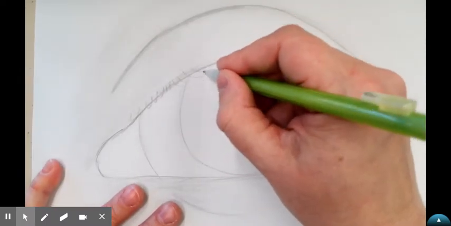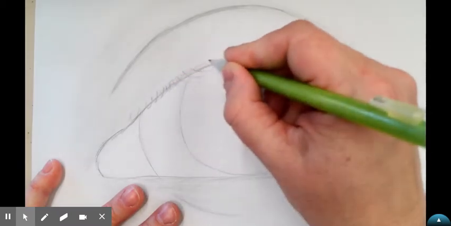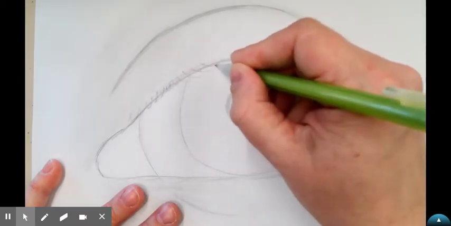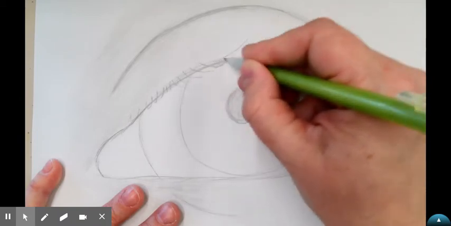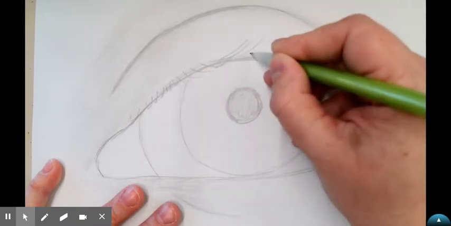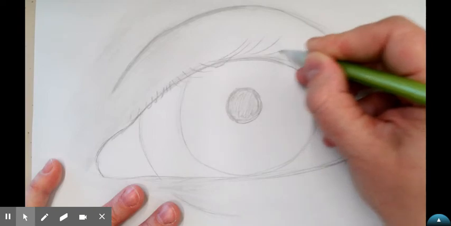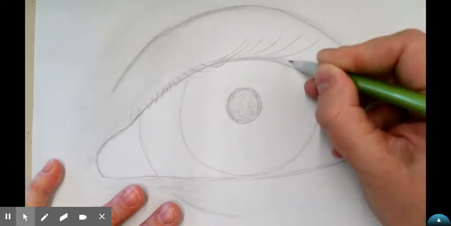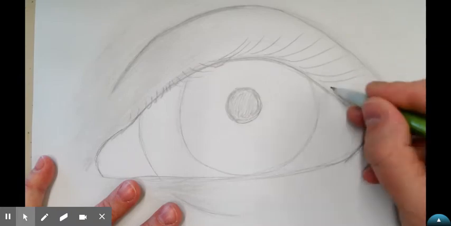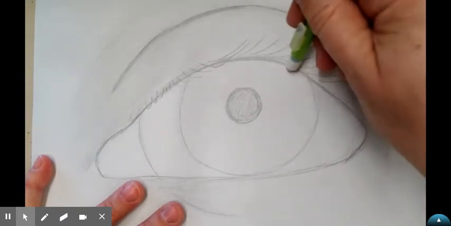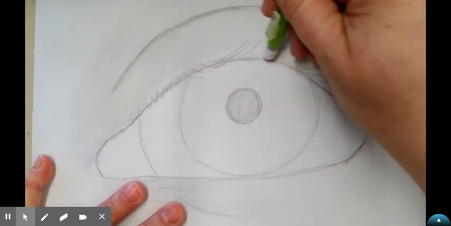It might be a good idea to start off with just doing them in a row. And these will start to get a little bit higher. So again, each time I'm starting one, I'm not starting it right on the eyelid.